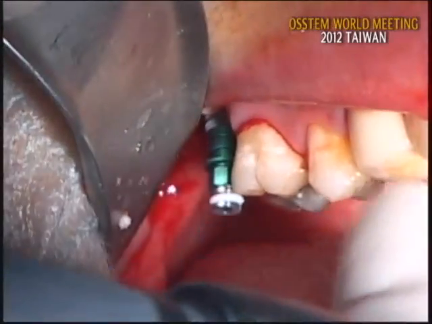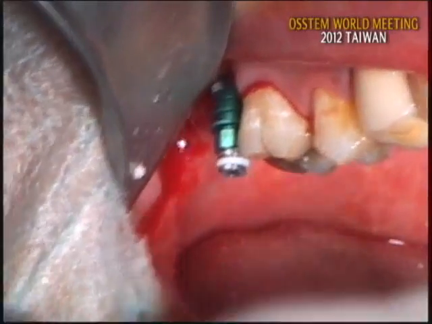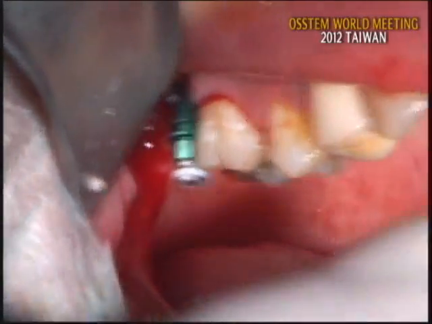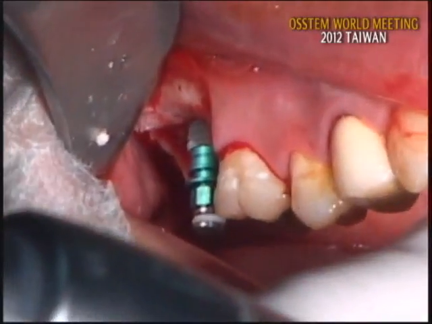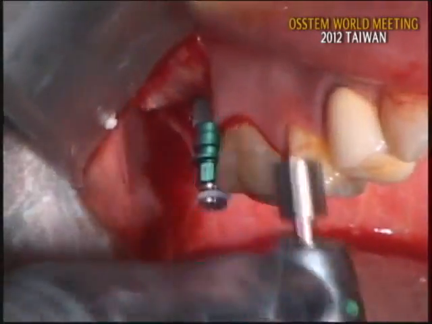Light close, please. Close, slightly close. Light close. Okay, I checked the path. Okay, it's good. Open, please. Okay, let me finish.